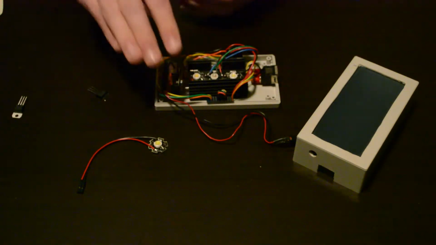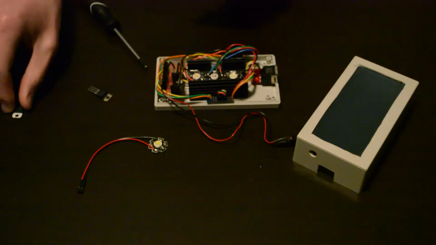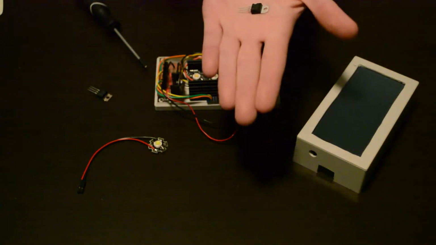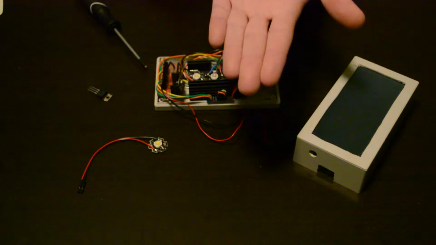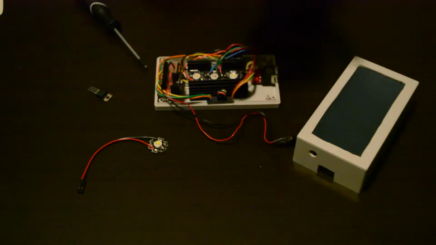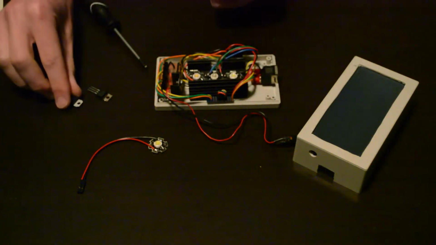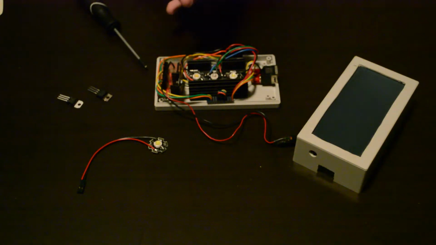Also over here on the circuitry, as you can see here with the heatsink on it, we have one of these. This is a 3.3 volt, 1.2 amp voltage regulator. Now, for those of you who are keeping track and doing the math on this, that does not come out to 9 watts of output. That comes out to something around 4 watts.